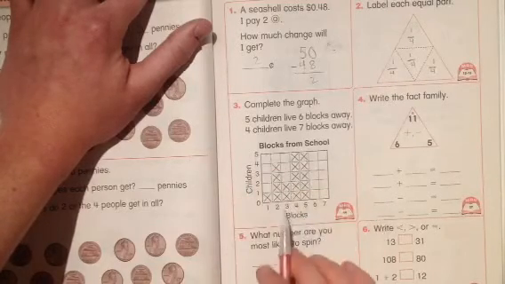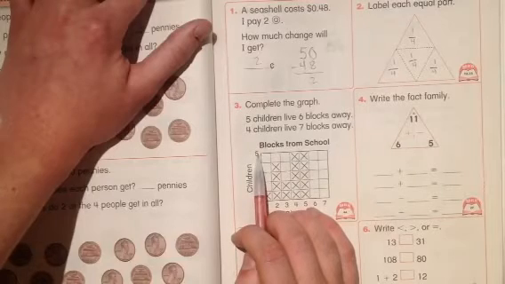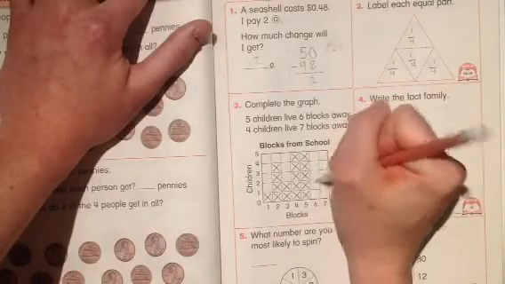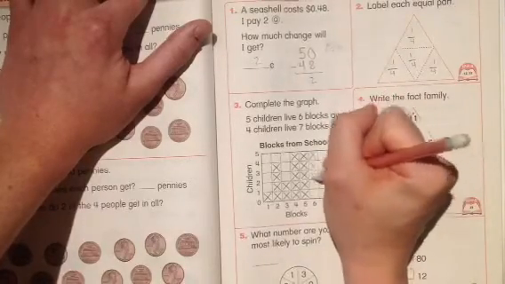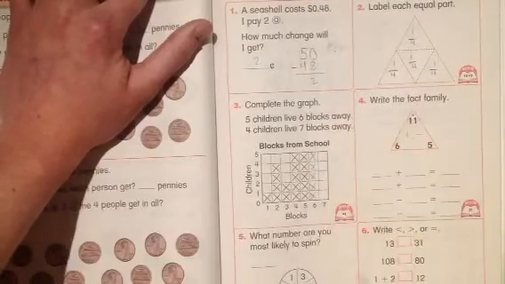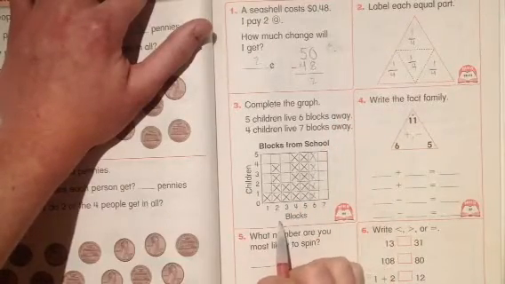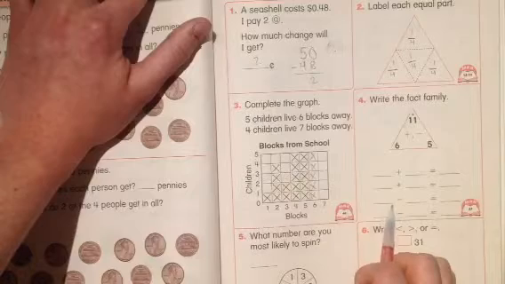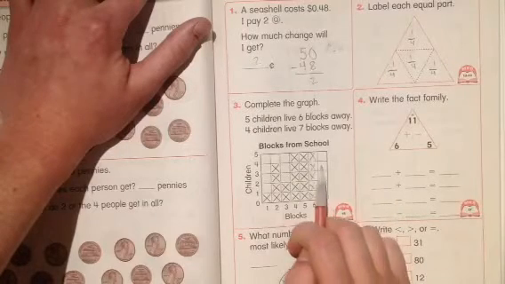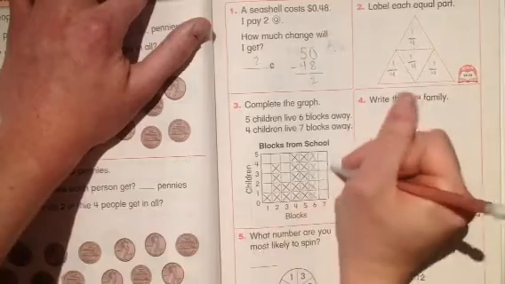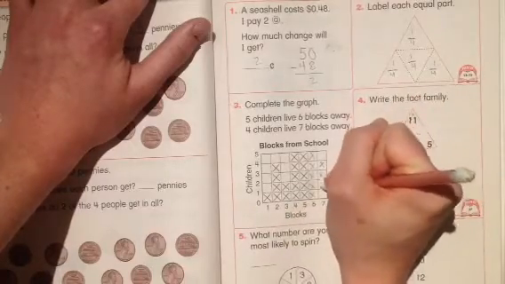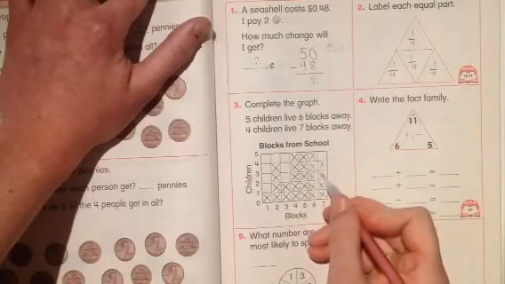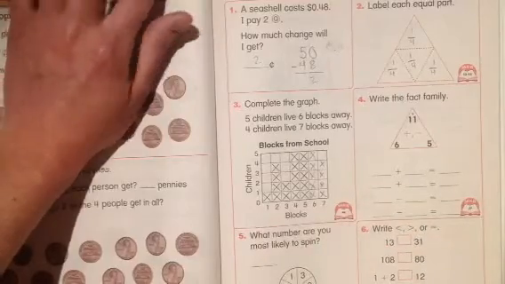Okay, so 5 children. So we have 5 children right here, live 6 blocks away. Okay? So here's our 6 blocks, 5 children. We're going to make an X in each of these boxes. Fill it up. Okay, now it says 4 children live 7 blocks away. Okay, so we're going to go up to 4. See here? We have 4 children. 1, 2, 3, 4 for 7 blocks. Right? 1, 2, 3, 4. 4 children live 7 blocks away.